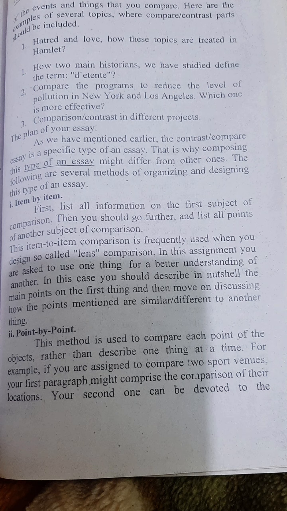First, list all information on the first subject of comparison. Then you should go further and list all points of another subject of comparison. हाँ जी, आइटम बाय आइटम में आप क्या करेंगे कि आप पहले उन दोनों में से किसी एक को लेंगे और उसकी पूरी इंफॉर्मेशन जो है उसको डिस्क्राइब करेंगे, एंड आफ्टर दैट you will take the second one and then describe the whole information about that topic.